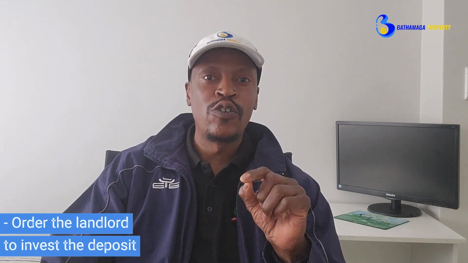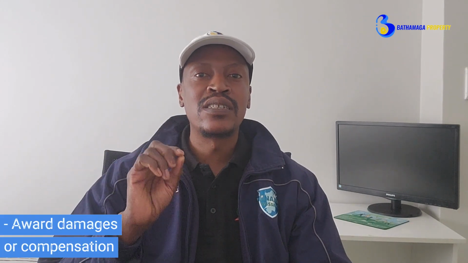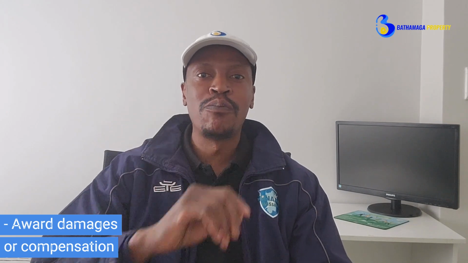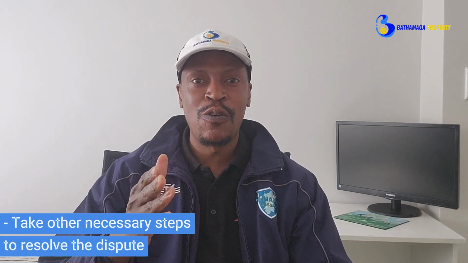In other words, if you are supposed to have accumulated a certain amount of money over the period where you are staying in their property and they have not invested that money rightfully, then the rental housing tribunal can order them to pay you, the tenant, that interest. They can also order the landlord to invest that deposit. The tribunal can also award damages or compensation to you as a tenant, and they have the power to take other necessary steps and resolve the dispute.